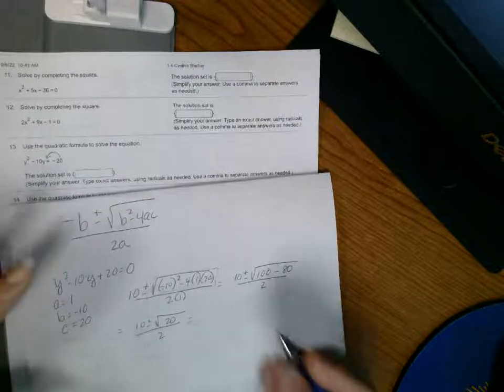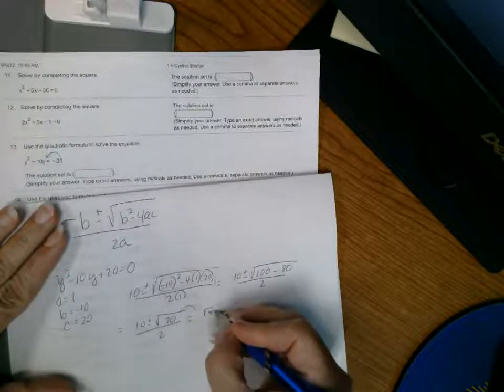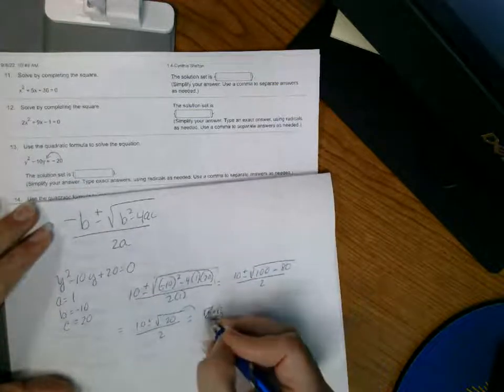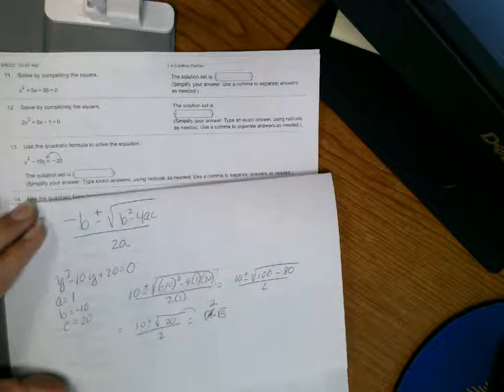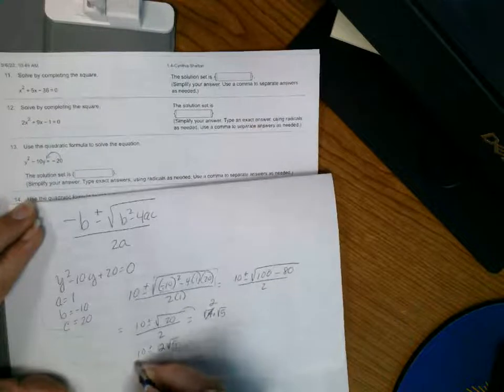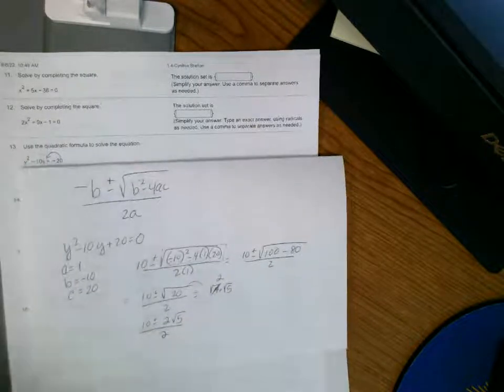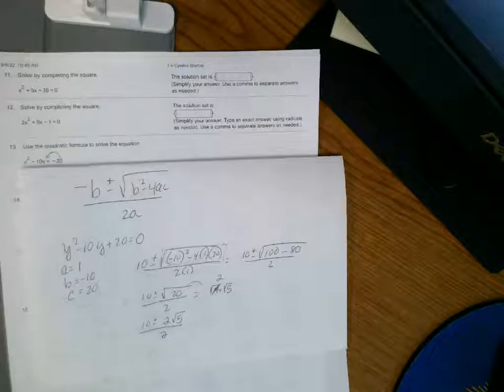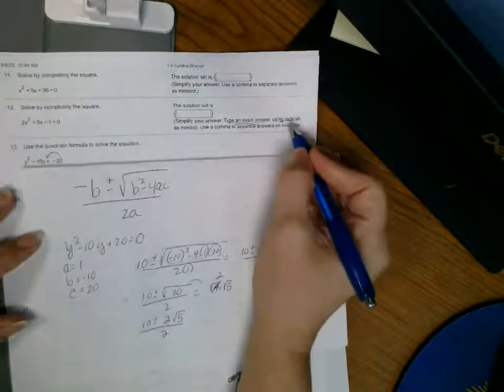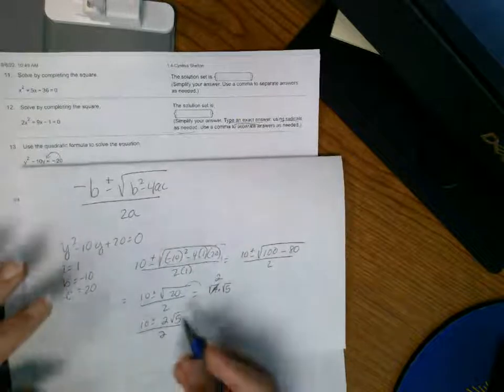We can reduce the square root of 20 a little bit. Square root of 20 can be broken apart into a square root of 4 times the square root of 5. The square root of 4, because it's a perfect square, reduces out to a 2. So we're able to reduce this down to 10 plus and minus 2 radical 5 over 2. So you should always reduce your radicals if they're reducible. It's not acceptable to leave them with a decimal approximation on your calculator, unless the directions specifically say it's okay. Usually it says type an exact answer, so it wants them more exact. Using radicals is needed. So this is it.